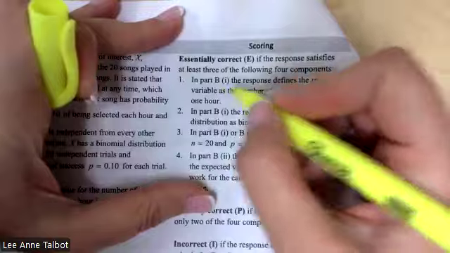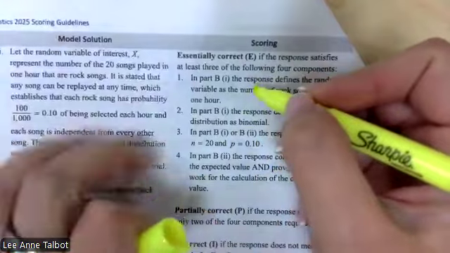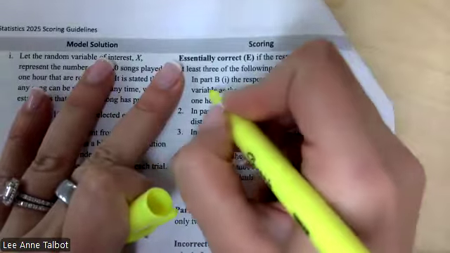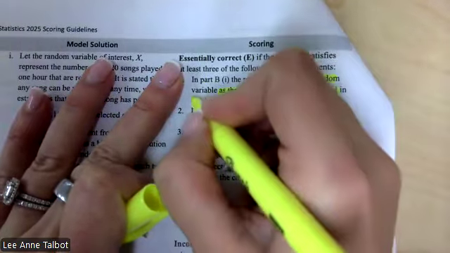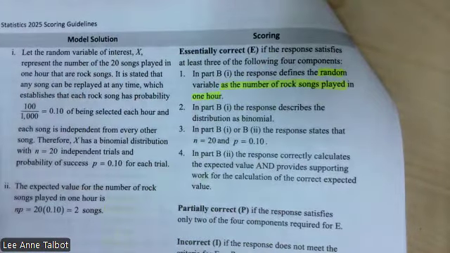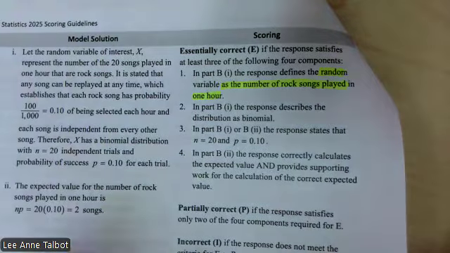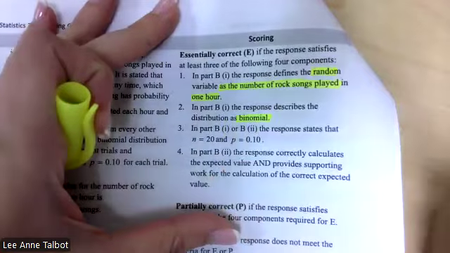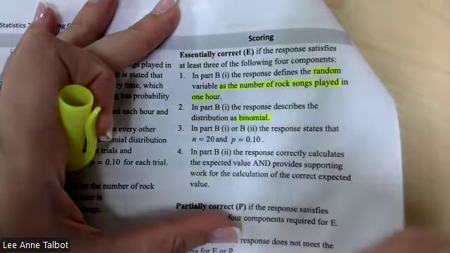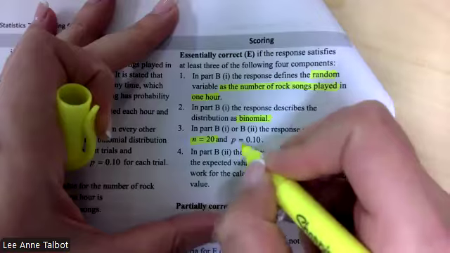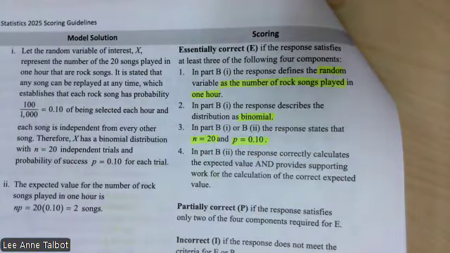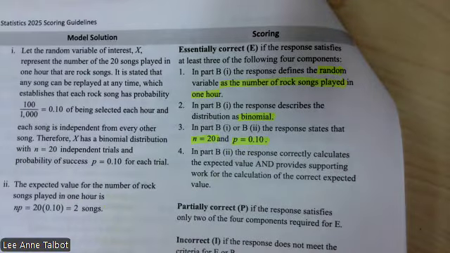Okay. You need 3 of the 4 in part B. You need random variable is the number of rock songs played in 1 hour. You should have that equal to a letter. I would use X. X equals the number of rock songs played in 1 hour. You need to say that it's binomial. You need to say that number of fixed trials is 20 and the probability is 0.1.